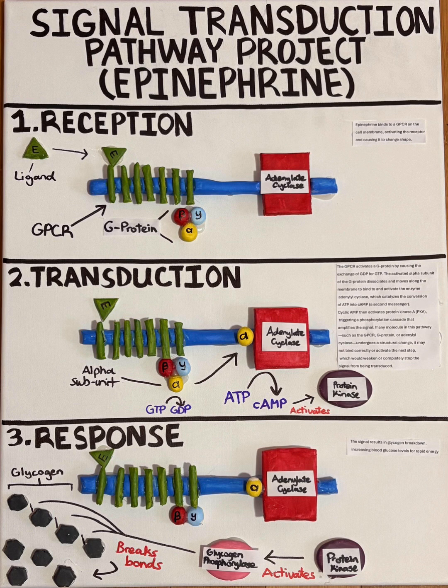So, as Silvana mentioned, protein kinase was activated by cyclic AMP in transduction. And so, now that protein kinase is activated, it's going to activate glycogen phosphorylase. And what glycogen phosphorylase is going to do is it's going to break the bonds of glycogen. So, if you can see, like in the bottom left, we kind of have modeled here the glycogen. So they're kind of like the hexagons that are together. And so we're going to have glycogen breakdown here, and this is going to help increase blood glucose levels so that the body can use it for rapid energy.